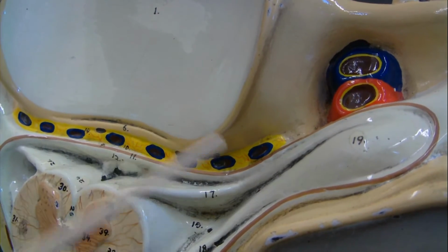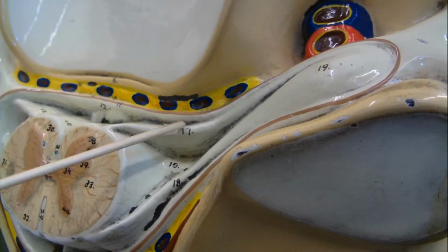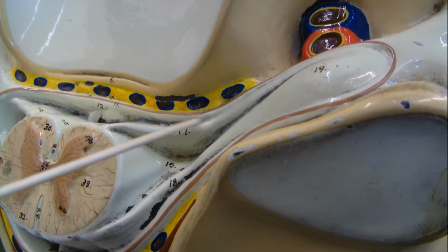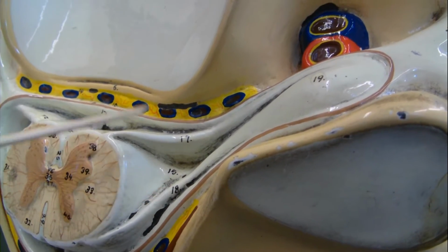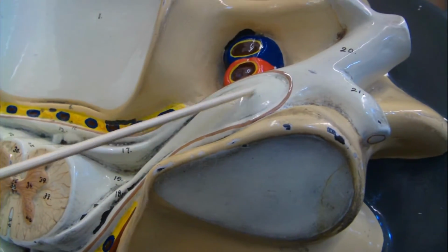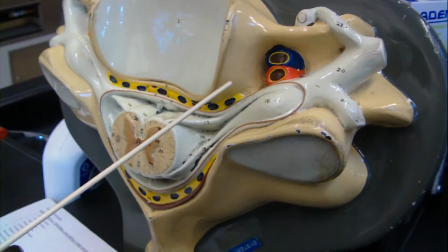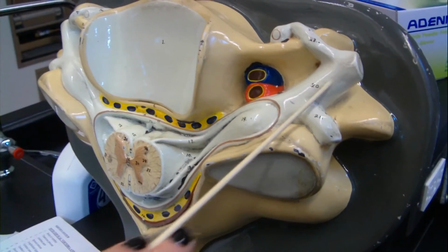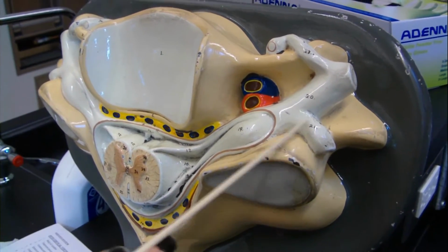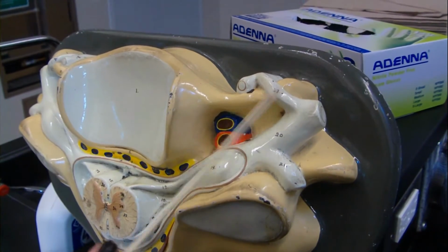Okay. And then this is the ventral roots of the spinal nerves. This is the dorsal roots of the spinal nerves. This is the dorsal root ganglia, or ganglion. This is the anterior rami. This is the posterior rami. And this is the rami communicans.